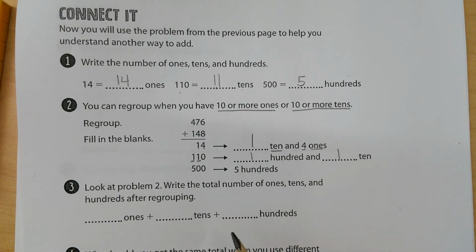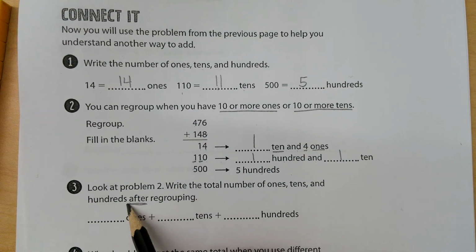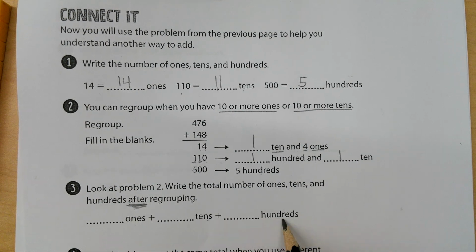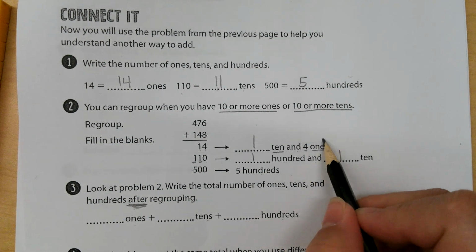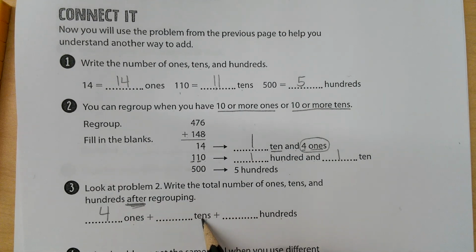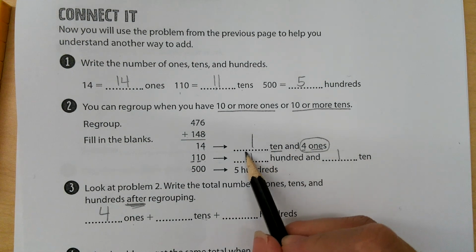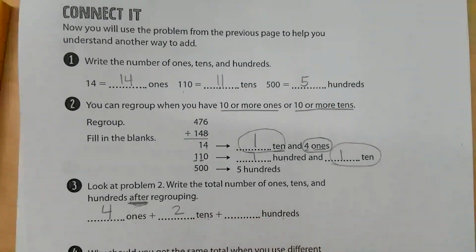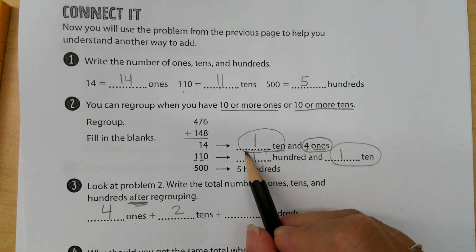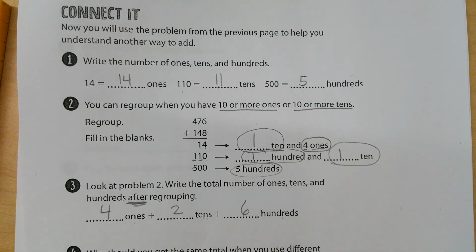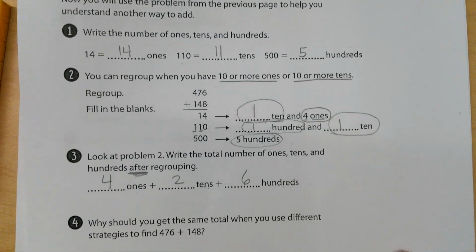Let's look at problem 2. To write the total number of ones, tens, and hundreds after the regrouping. So after we regroup, how many ones, how many tens, how many hundreds? So let's look at the ones first. So here we have 4 ones. How many tens do we have? We have 1 ten up here and 1 ten down here, so that's 2 tens. And then we have 100 right here and 500 right there, so that makes 600s.